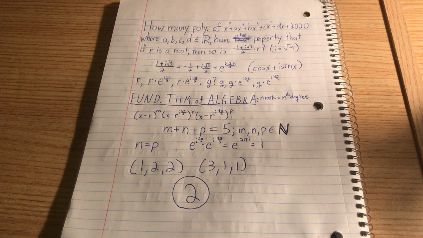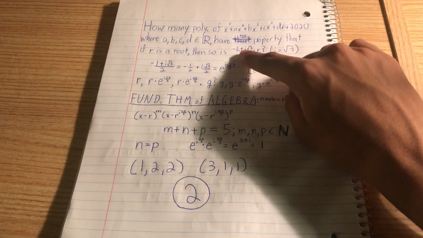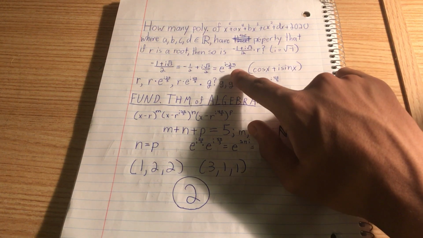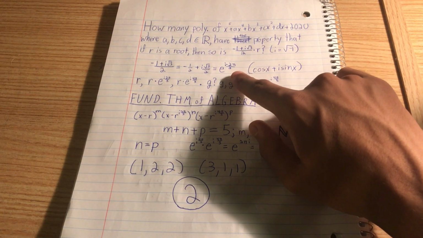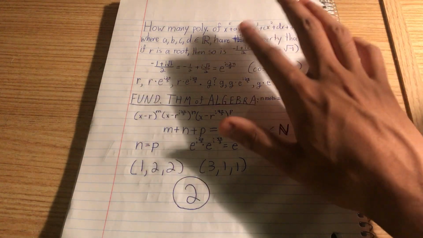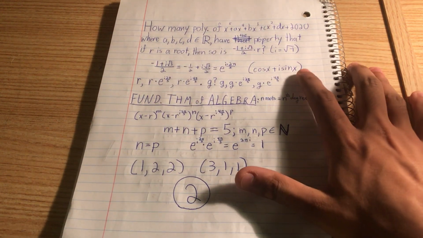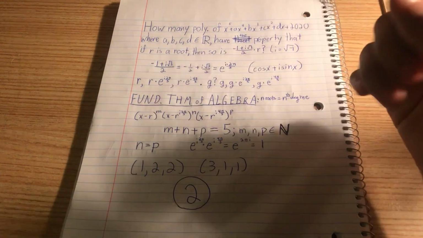If you do want to know how to do that, just tell me in the comments and I'll do that for you. Anyway, we find that this is equal to e to the power of i times 2 pi over 3. And again, just use cosine x plus i sine x, or Euler's formula, to find that.